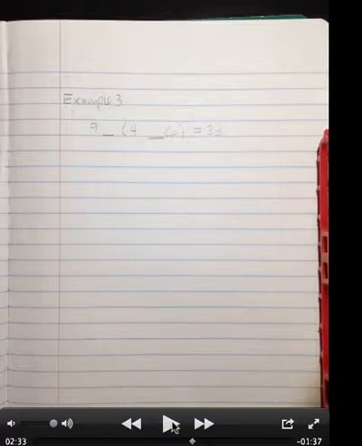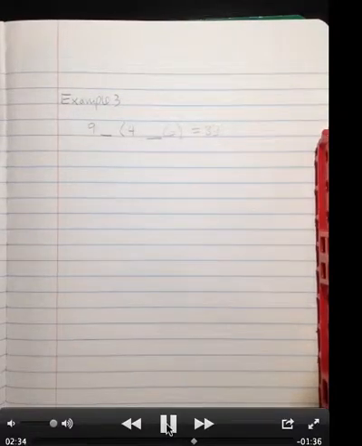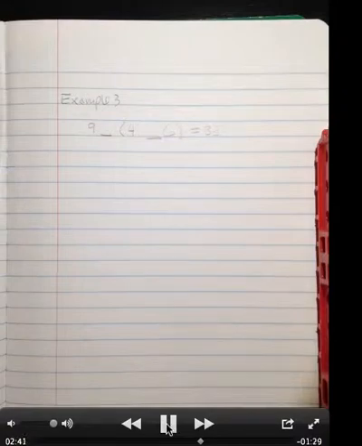Put an operation where the blank is in this area right here. And the same for between the 4 and the 6. Add an operation, either addition, subtraction, multiplication, or division, so that this becomes true, using order of operations. We'll discuss the answer to this in class.